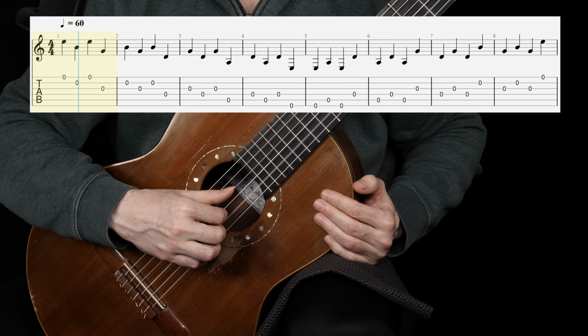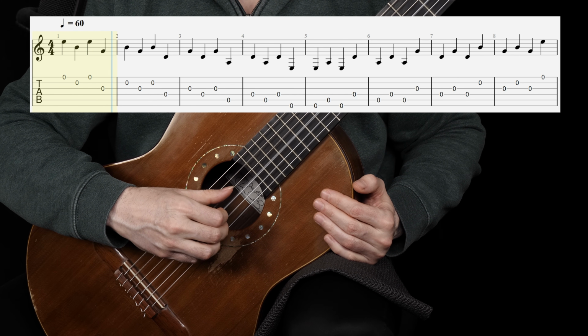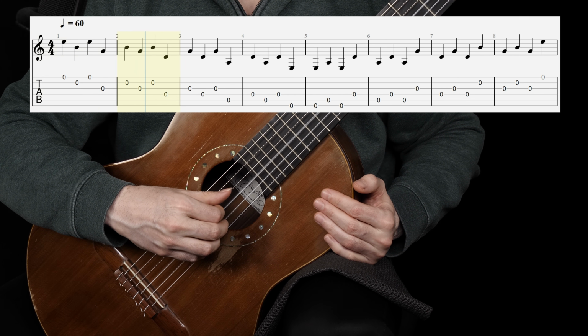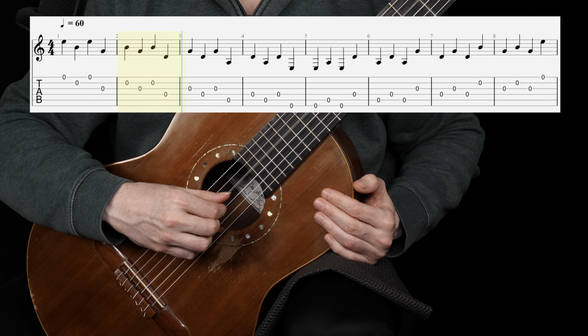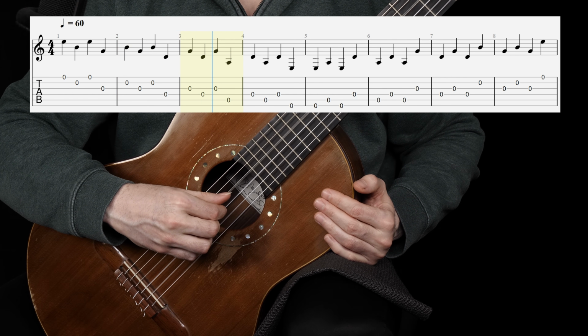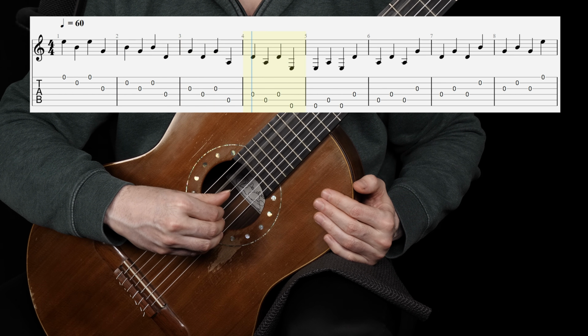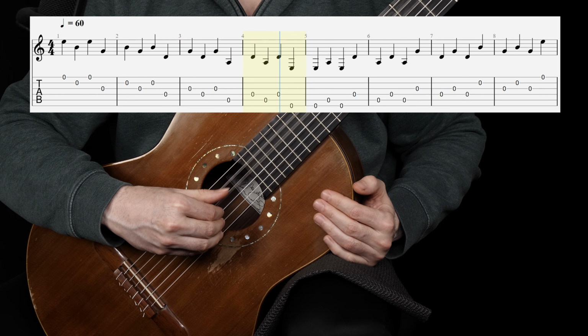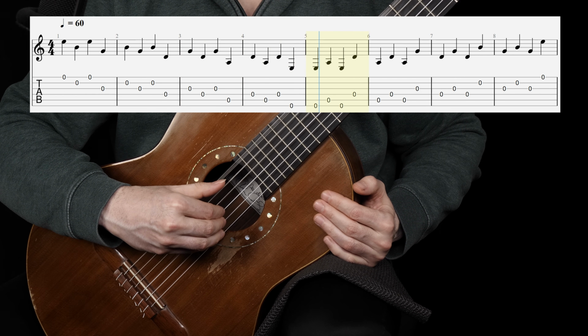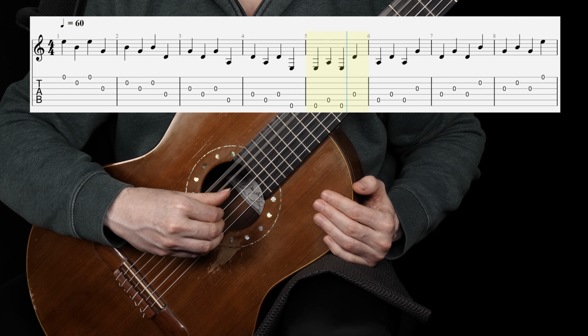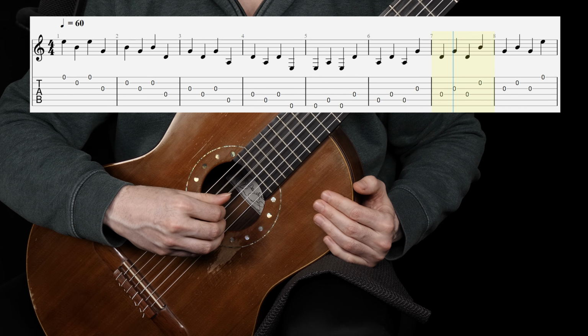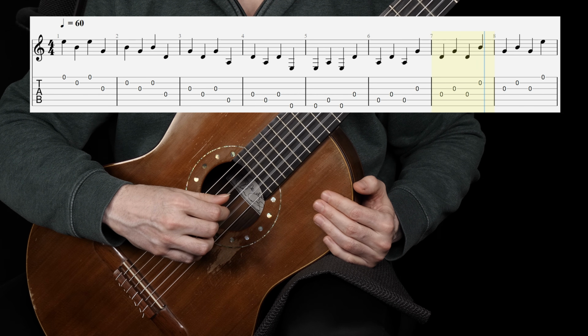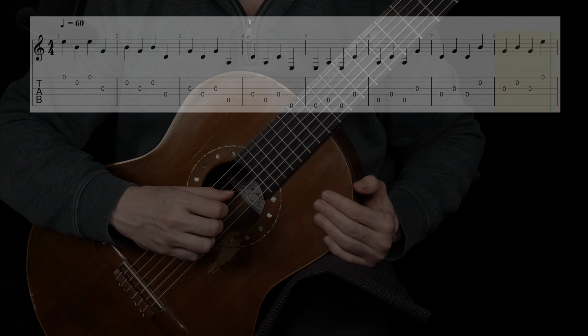E, B, E, G, B, G, B, D, G, D, G, A, D, A, D, E, E, A, E, D, A, D, A, G, D, G, D, B, G, B, G, E.